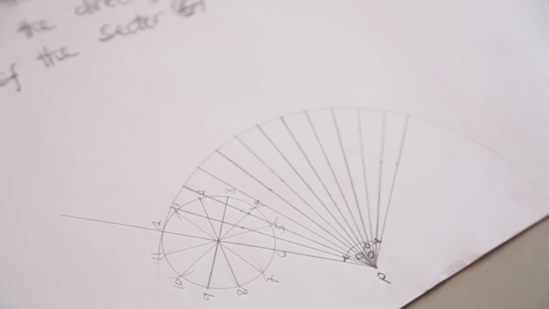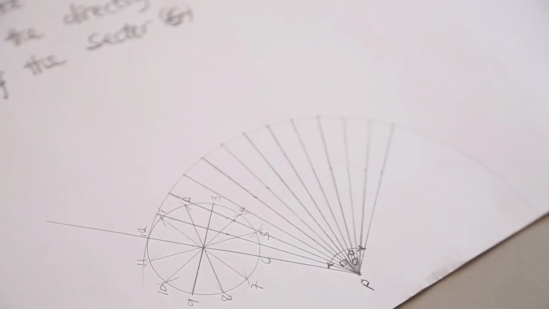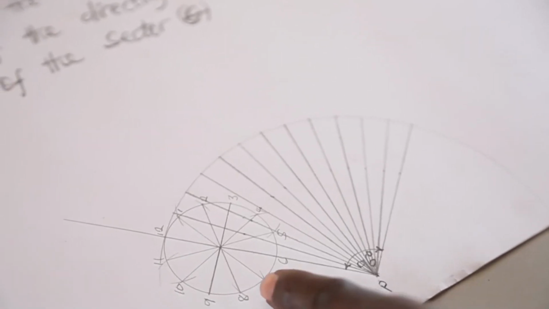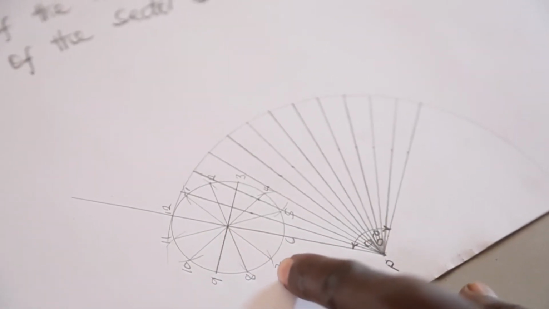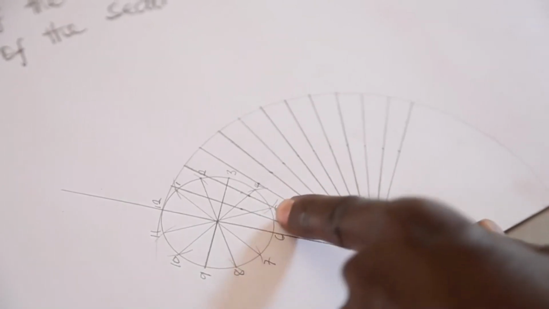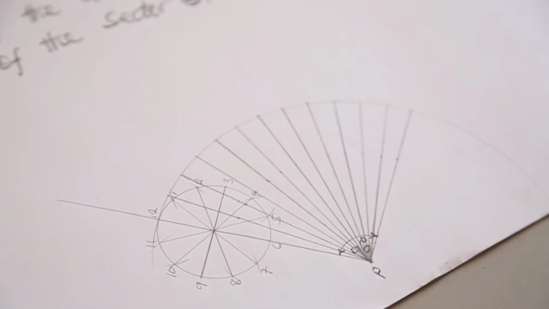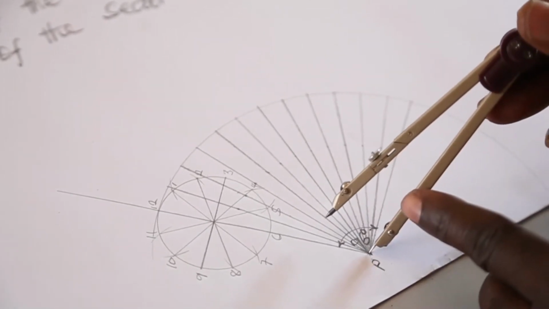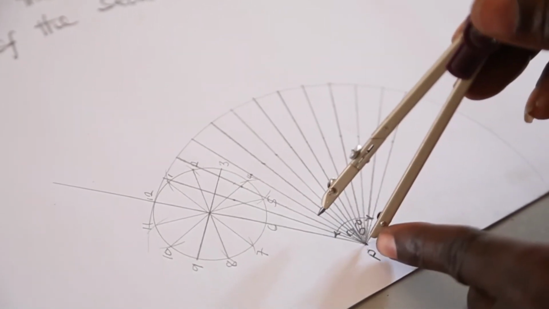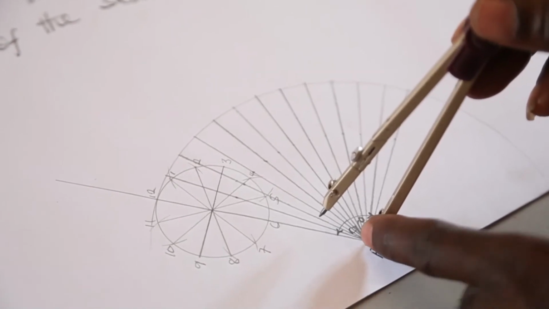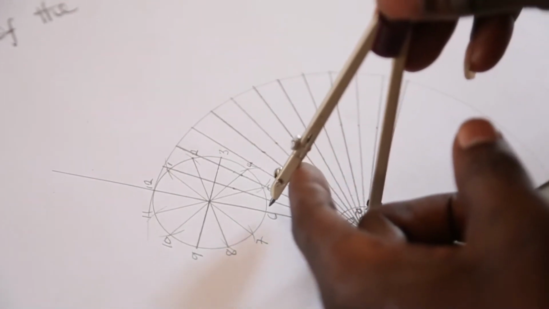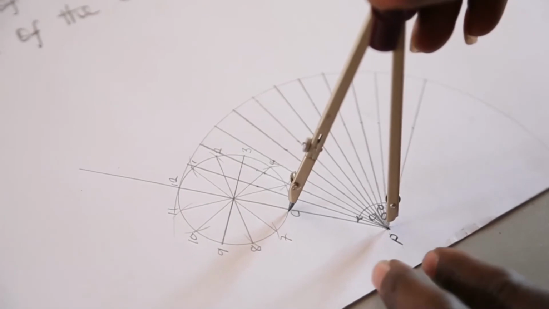At this time, we are going to draw a series of arcs to pass through the points that we have already indicated on the rolling circle. We can do that by placing one leg of our compass at point P, and then we open our compass to point 6.